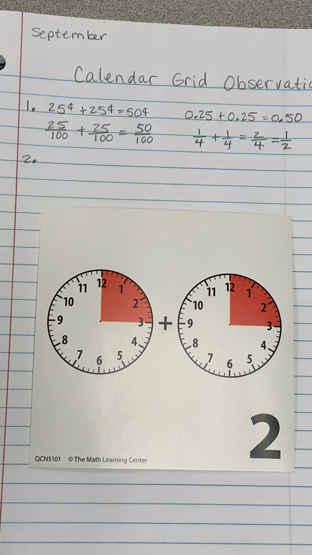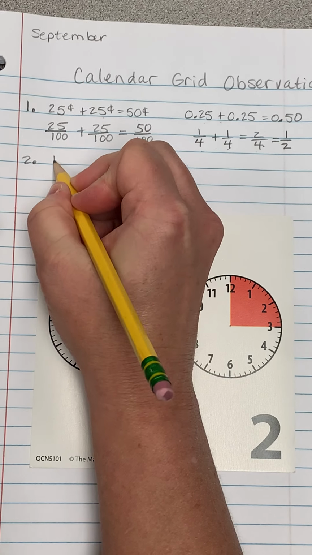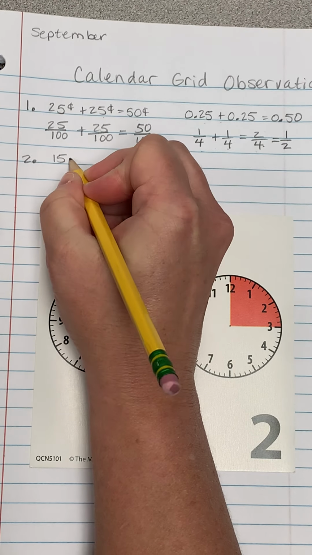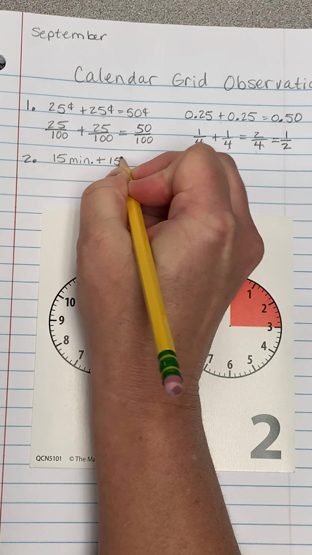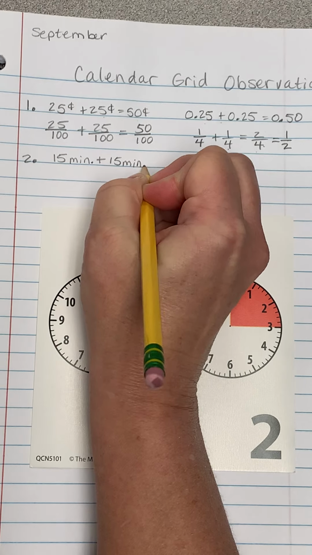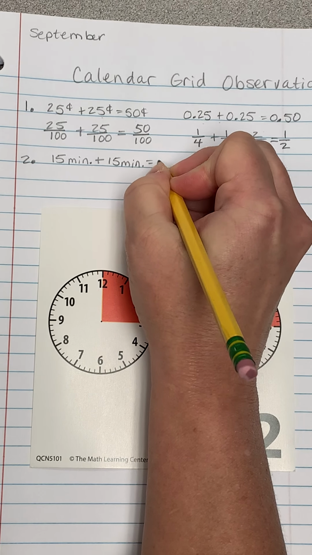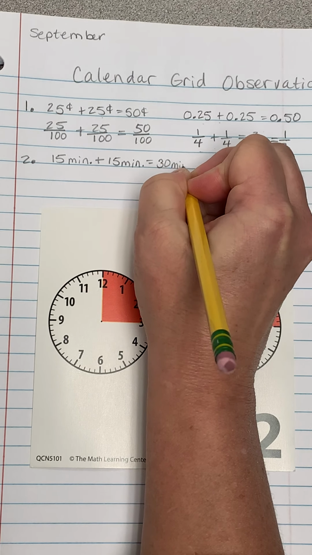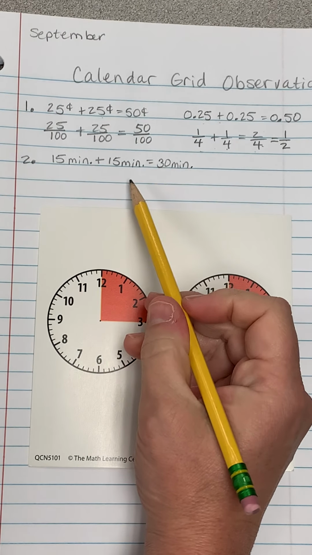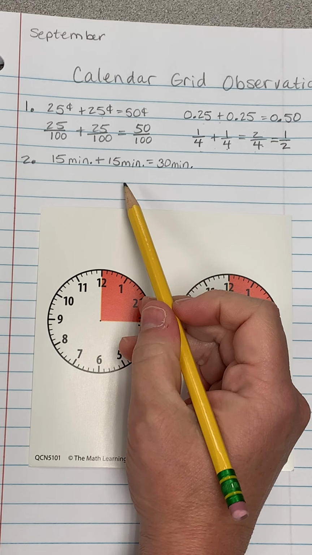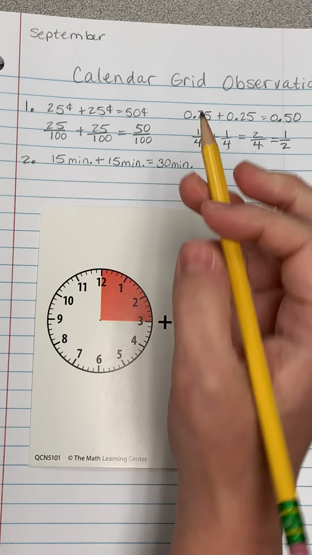So I think I want to go ahead and write for this 15 minutes plus 15 minutes equals 30 minutes. So that's the first way I wanted to represent it. Okay, I need to do a quick check. Are you writing too? Remember, when I'm writing in my math notebook, you are writing in yours.